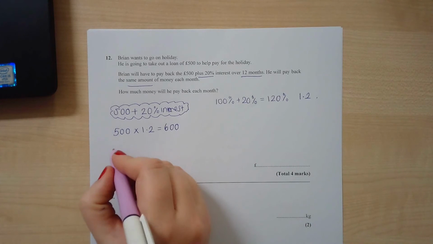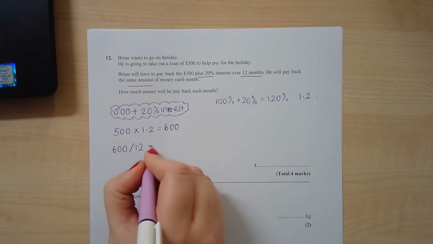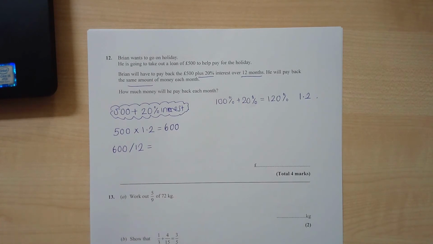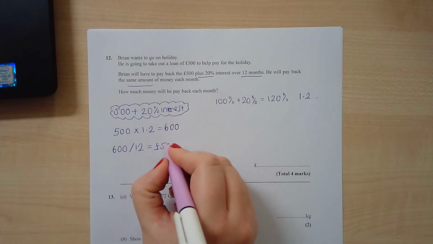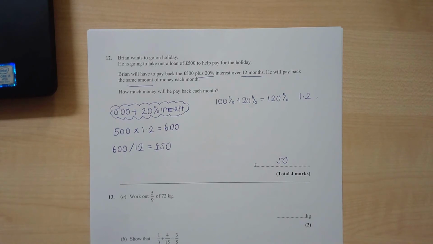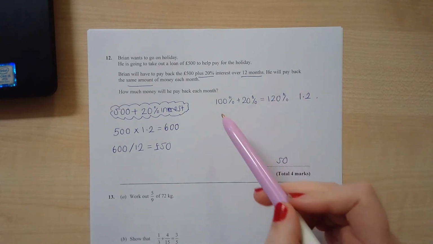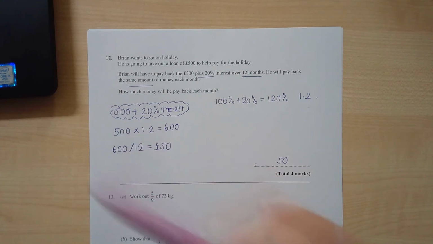So I'm going to do 600 divided by 12, which gives me £50. So he's going to pay back £50 a month. So that's my answer. So I work out my multiplier, multiply my price by it, and then divide it by 12.